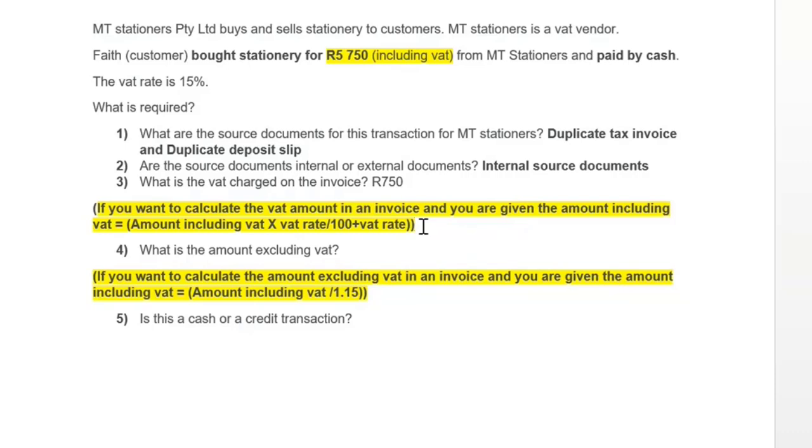Sorry, ma'am. Could you please also do an example? For example, if the question was that the amount given excludes VAT, how do you calculate the VAT in that instance? No problem. No problem.